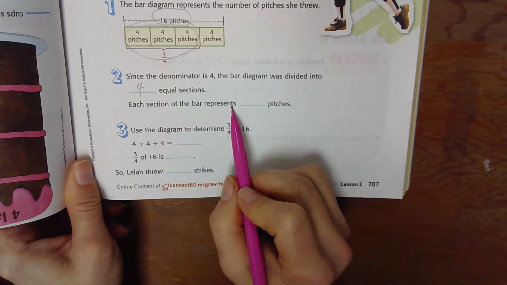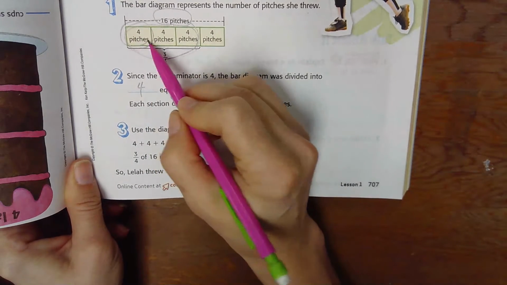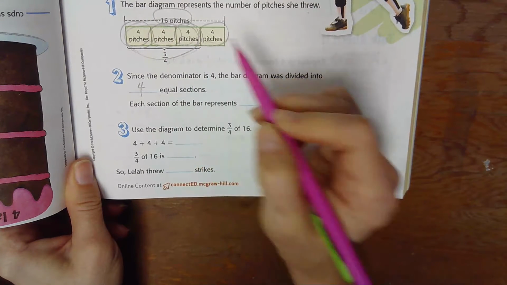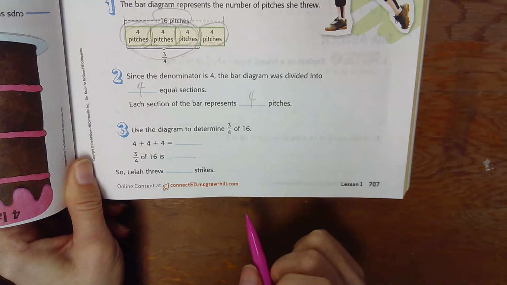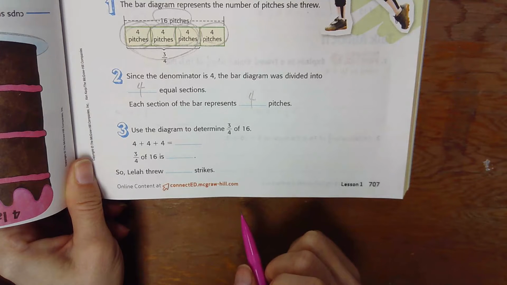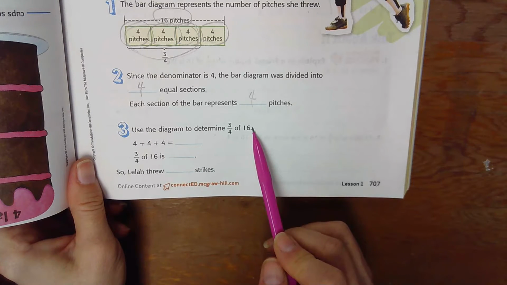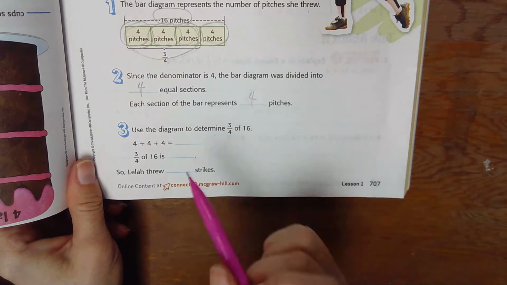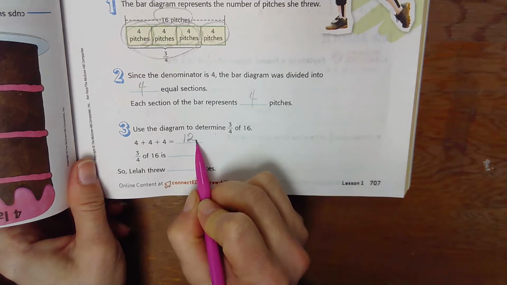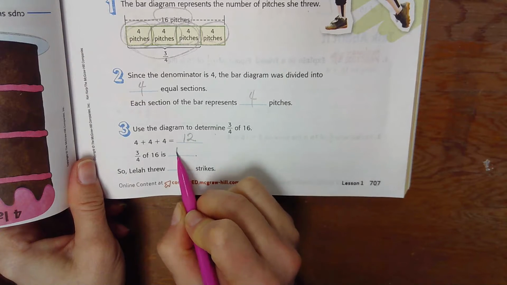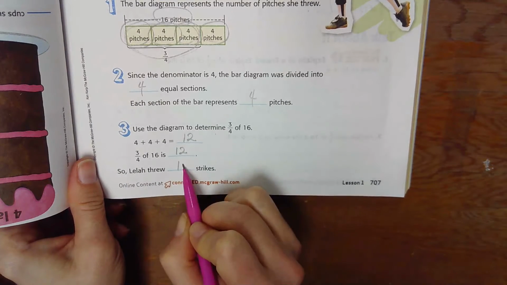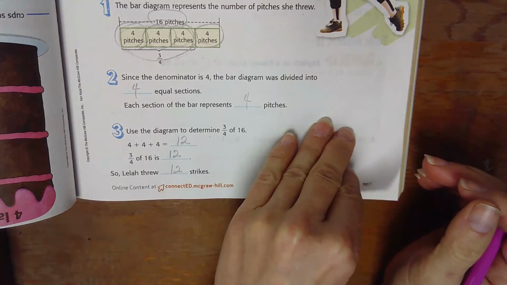Each section of the bar represents how many pitches? Each section represents 4 pitches. Using the diagram to determine 3/4 of 16: 4 pitches and 4 pitches and 4 pitches is 12 pitches. 3/4 of 16 is 12. Layla threw 12 strikes.